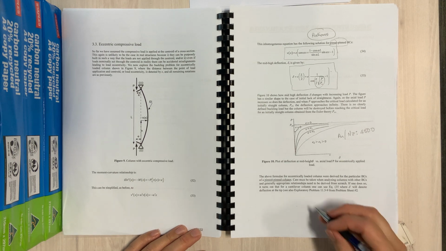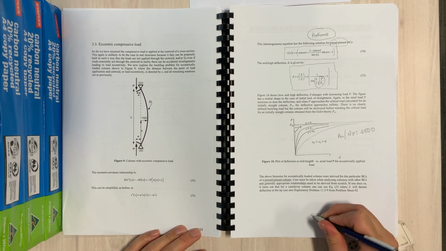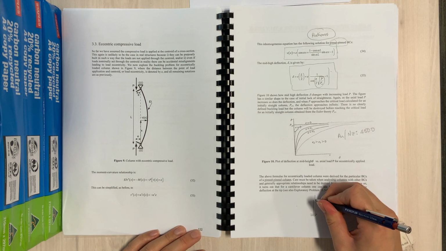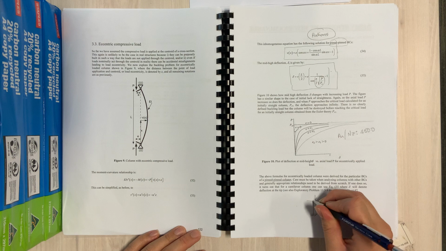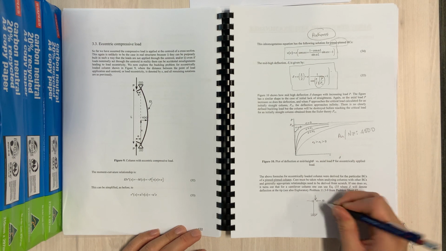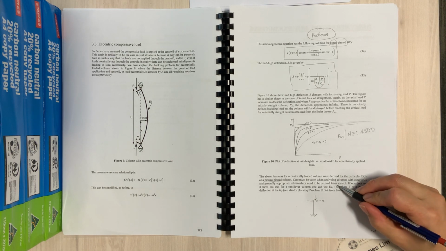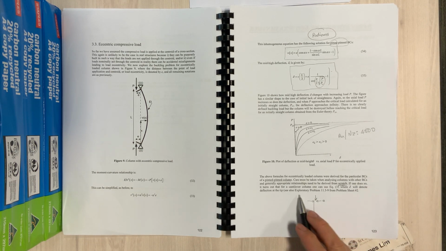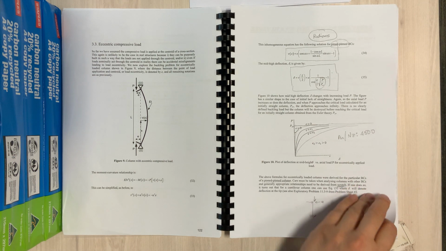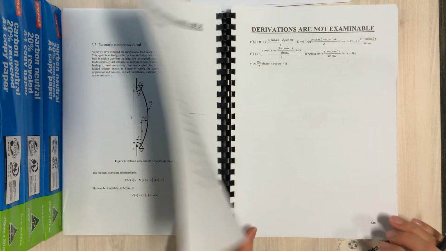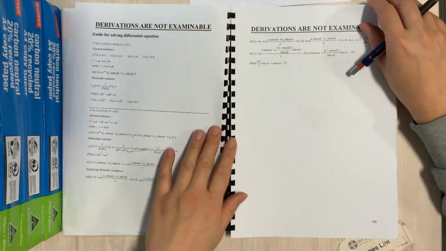So a cantilever column might be something like that, with the column and then with the load coming down, not going through the centroid but with an eccentricity. So you can derive these equations from scratch, and if you went through the exploratory problem sheets, you would come across some examples. But as I've said, derivations are not examinable, so don't worry too much. And anyway, it's an exploratory level problem.